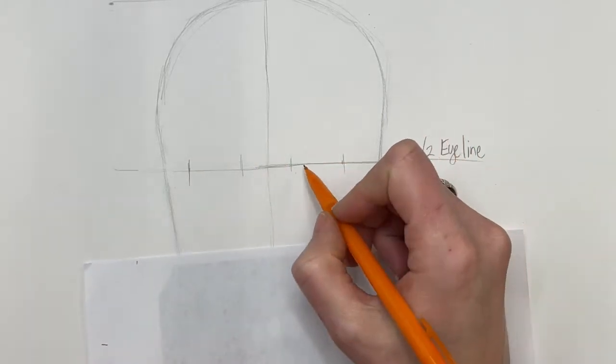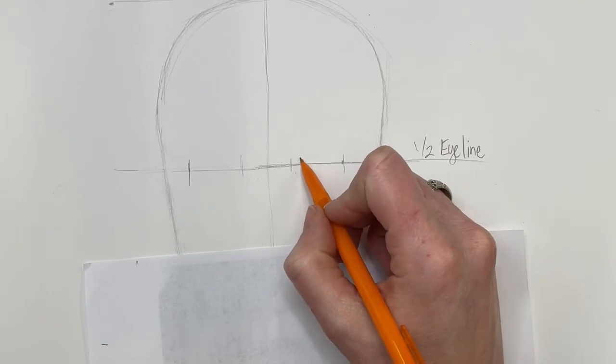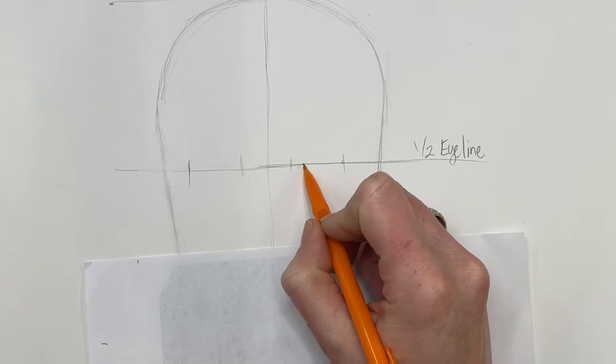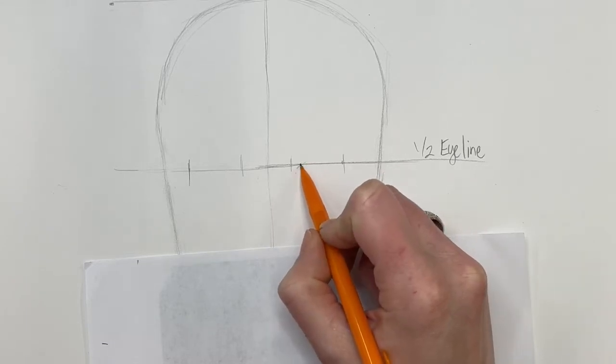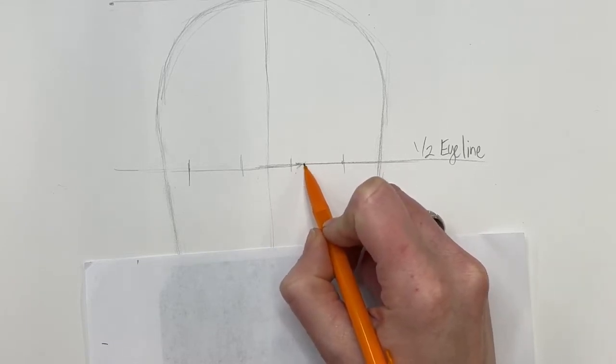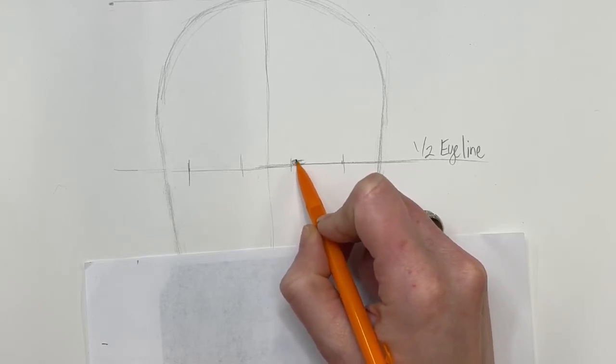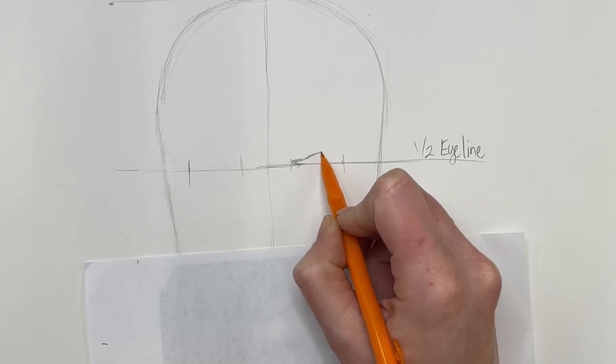And then, like I said, you can either draw those eyes above the line or you can draw them on the line. So I'm going to start with that tear duct. And we're going to draw our eye opening.